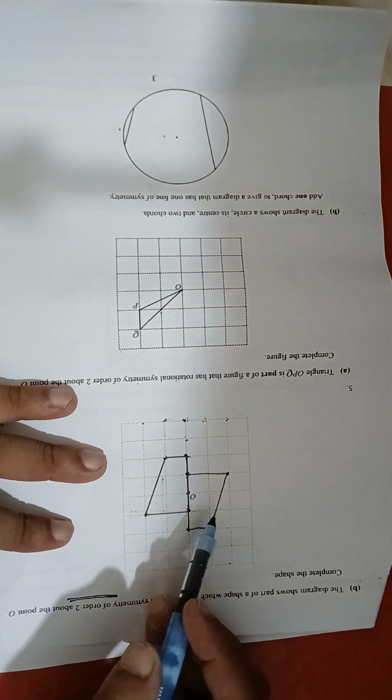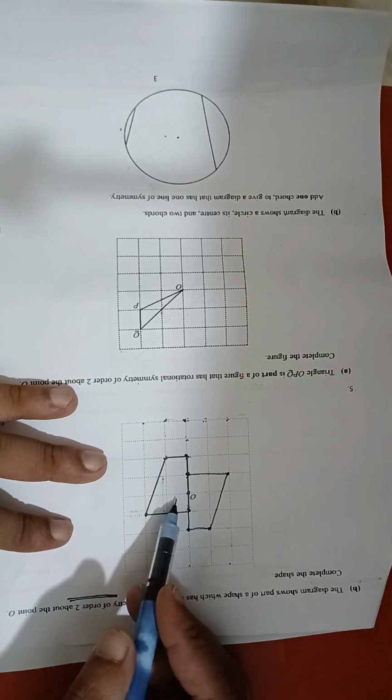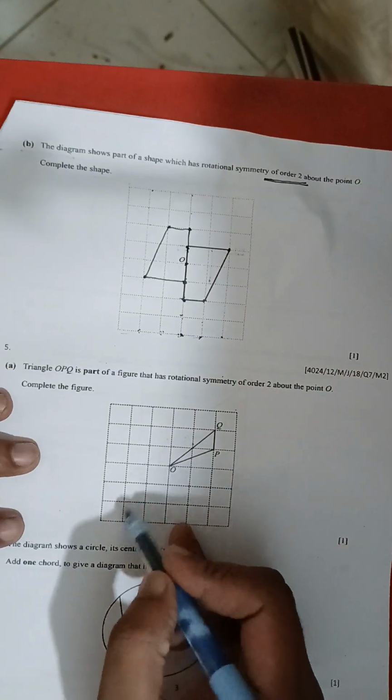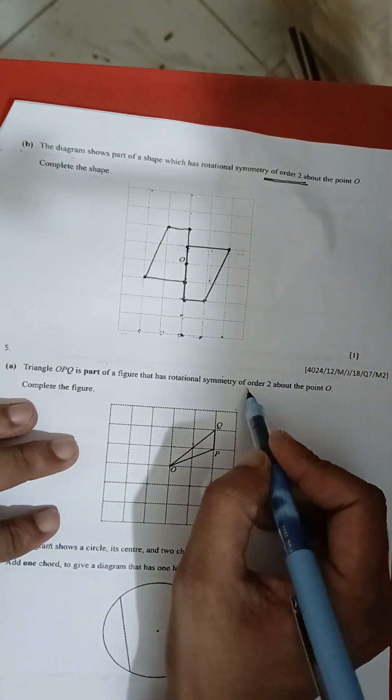Then you will get the same figure, same shape as the given one. Then you can say it has rotational symmetry of order what? 2. It has rotational symmetry of order 2. Now come to this shape. It also has symmetry of order 2.